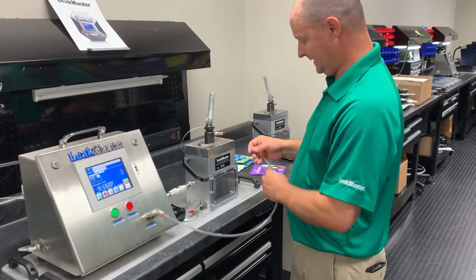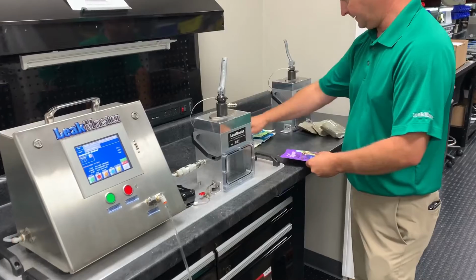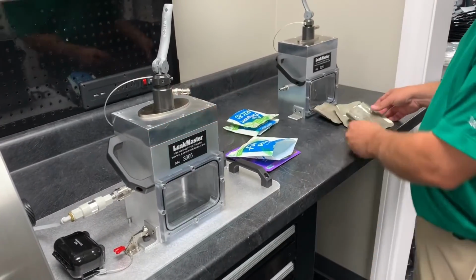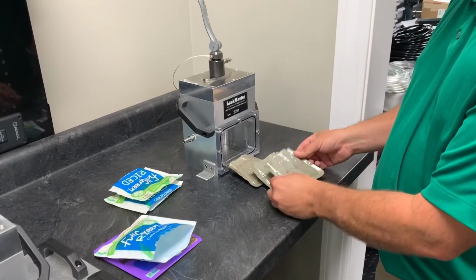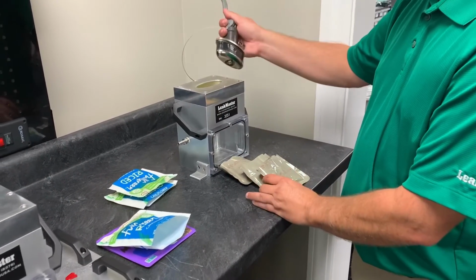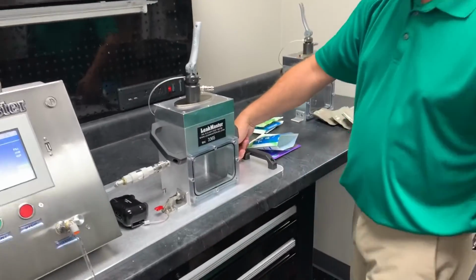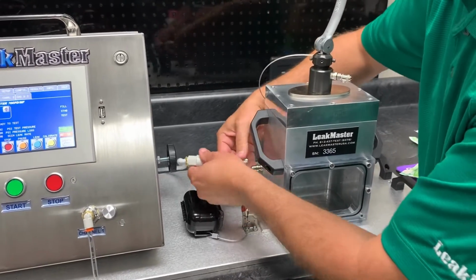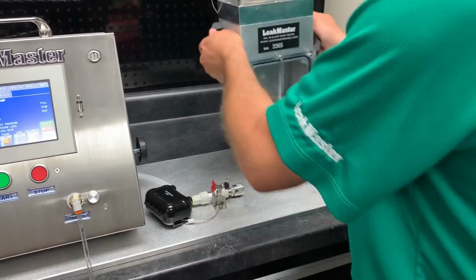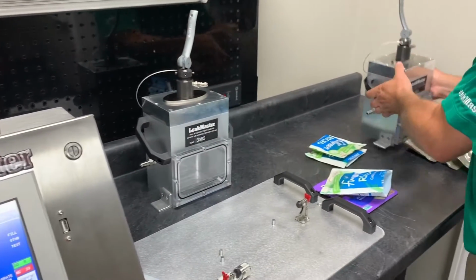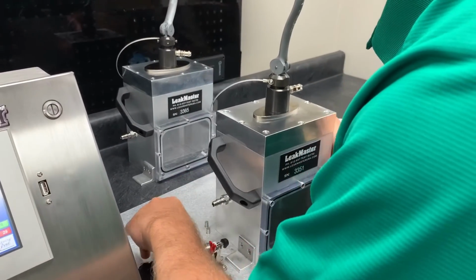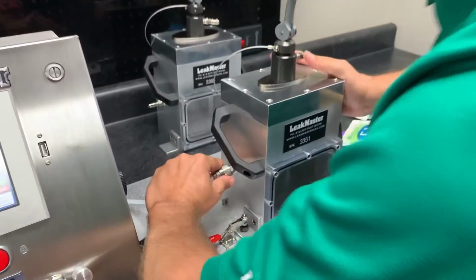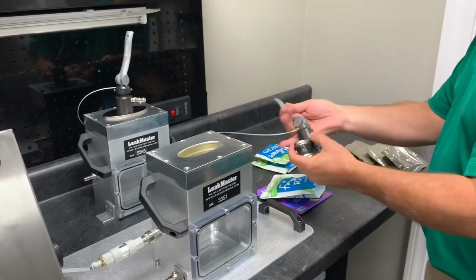Okay, so we've got two sets of tools. We've got two different products that we're testing here. These two packages are being tested with this tooling setup, and the MRE pouches are actually tooled up differently because they have a smaller diameter. So the changeover procedure is just flip these Sta-Co clamps, disconnect all of your air lines, move this guy out, move this tooling set in, clamp them down. Now we're ready to test the MRE product.